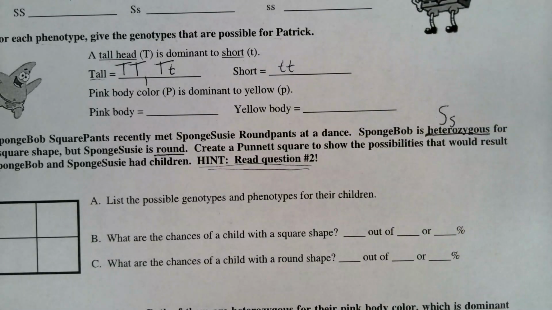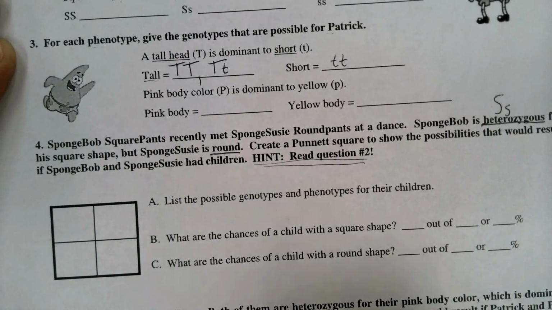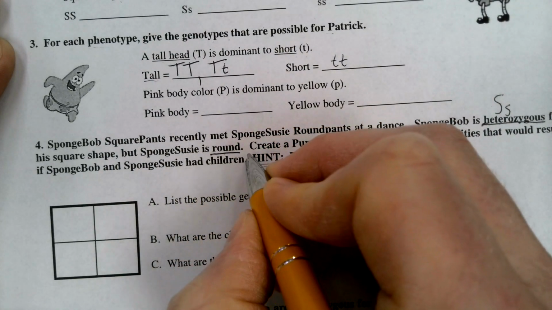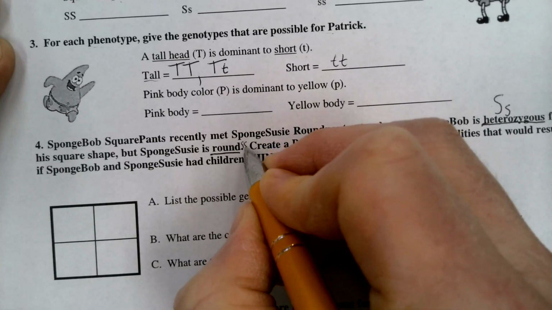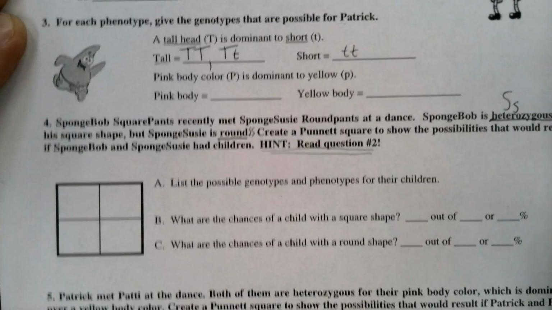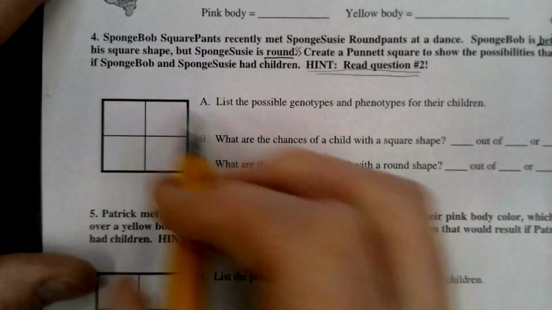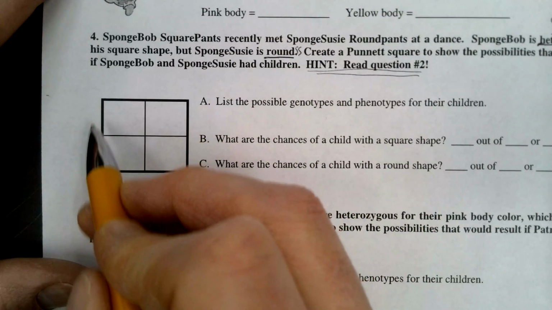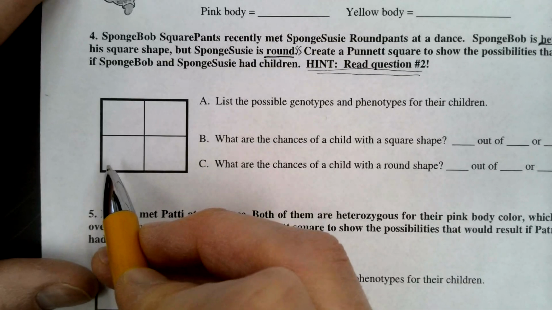He's going to be a big S, little s. And then Susie, she's round, so the only possibility there is little s, little s. So when we put this in a Punnett square, one of the parents' alleles go up top, the other parent's alleles go on the side.